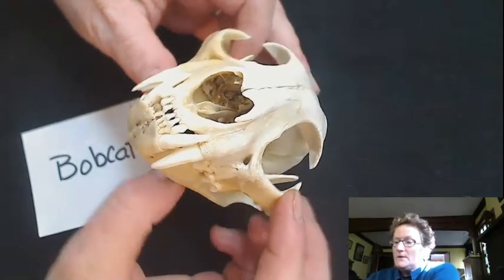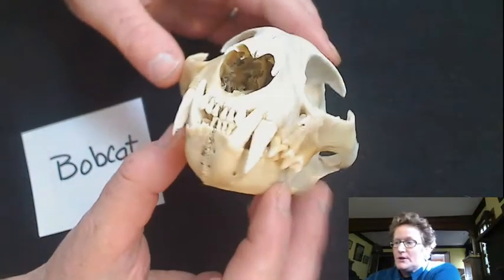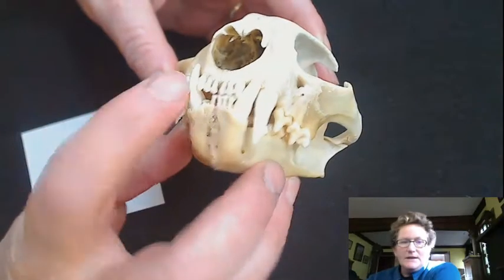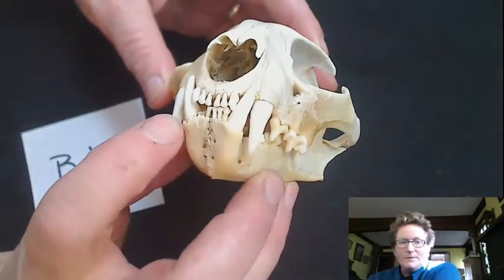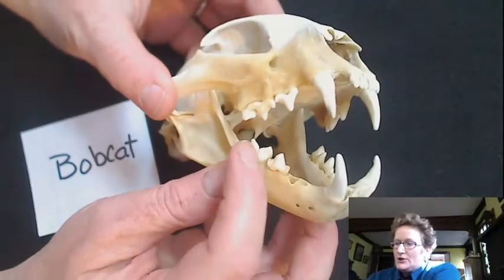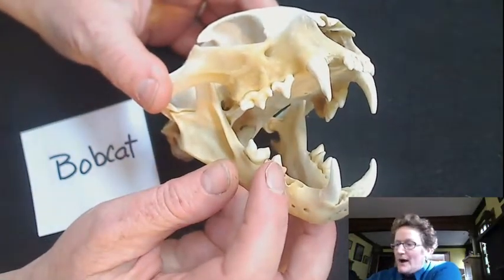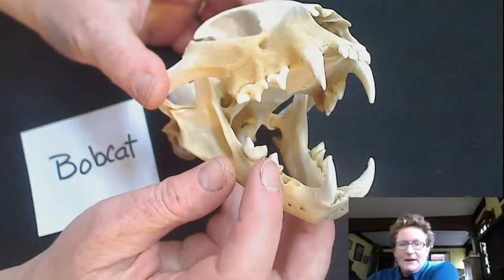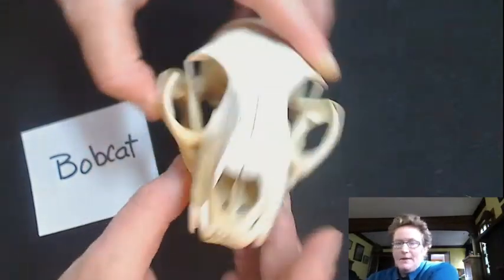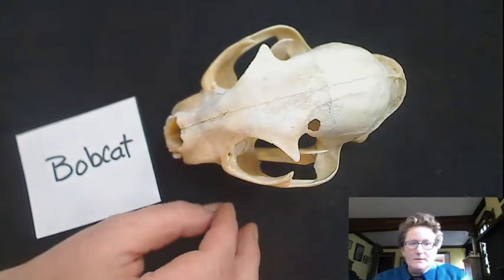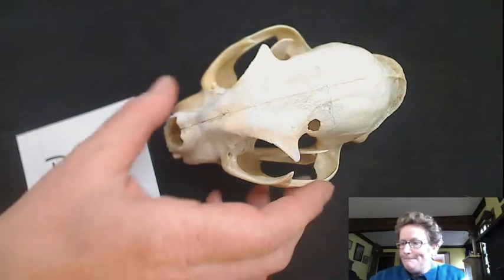We can also see an important structure in this predator when we look at the teeth. There's some big teeth here for grabbing onto prey. And you can see that the teeth here are sharp and for grabbing and tearing meat into chunks. This is not a plant eater. As a bobcat, it hunts larger mammals and eats them. So let's look at one of its prey.